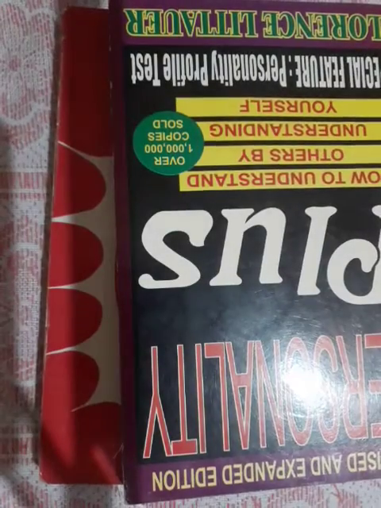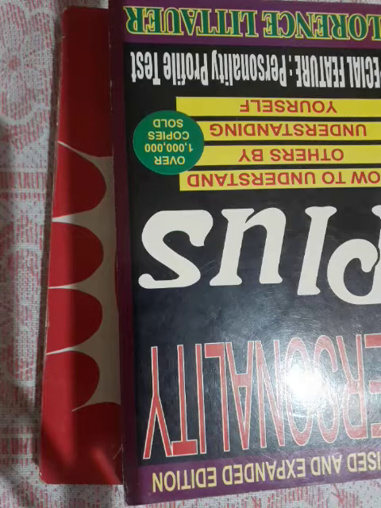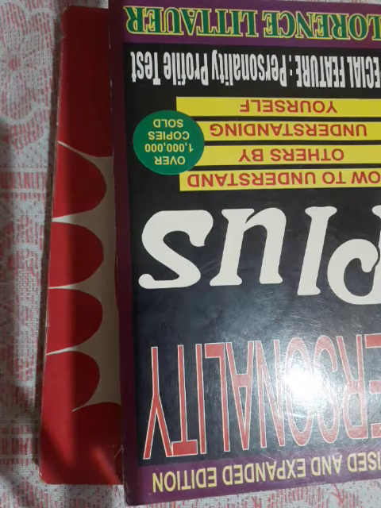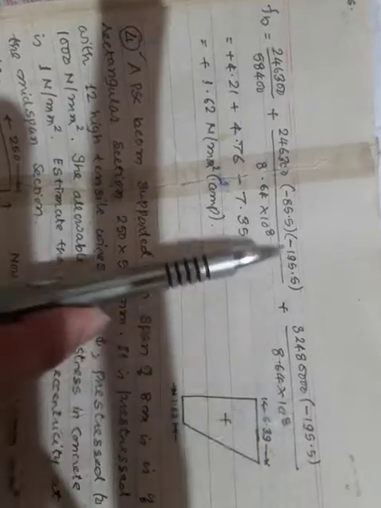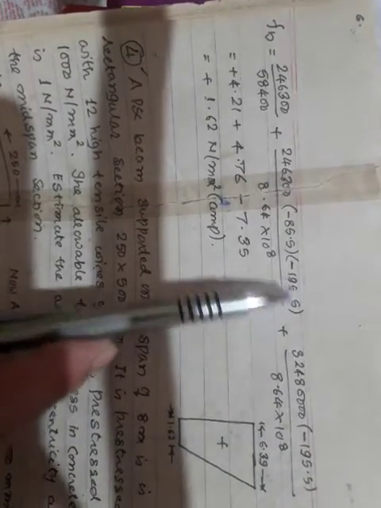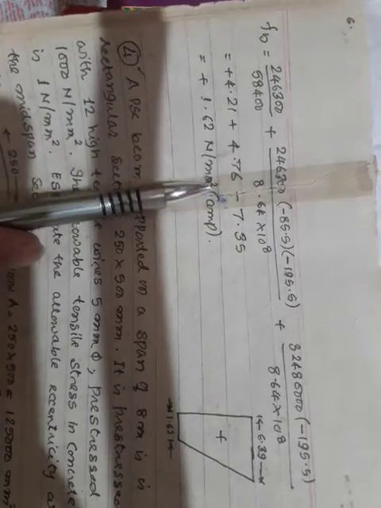Similarly, you can find out the bottom fiber stress Fb also. The only change with respect to the bottom fiber stress is that here the Yb value has to be put, and the Yb value is now minus 195.5. If you put it, you will get the answer as 1.62. So the stress distribution diagram can be drawn like this. Thank you very much.